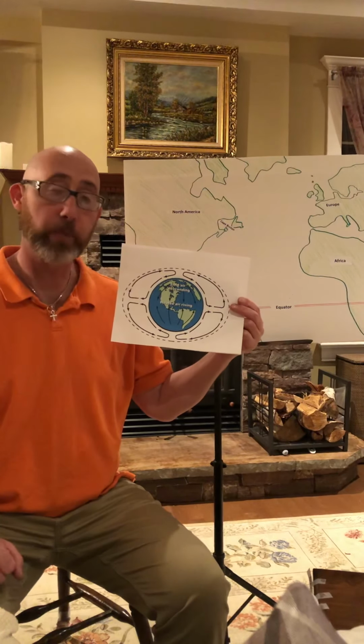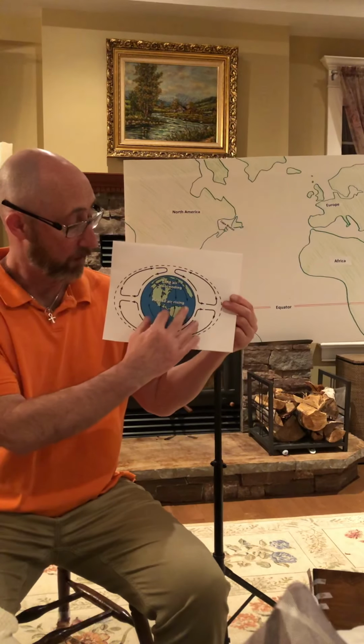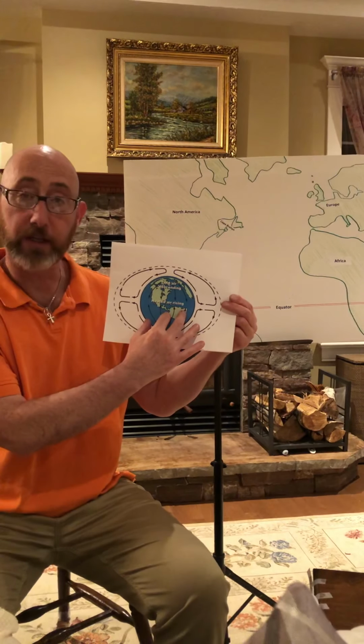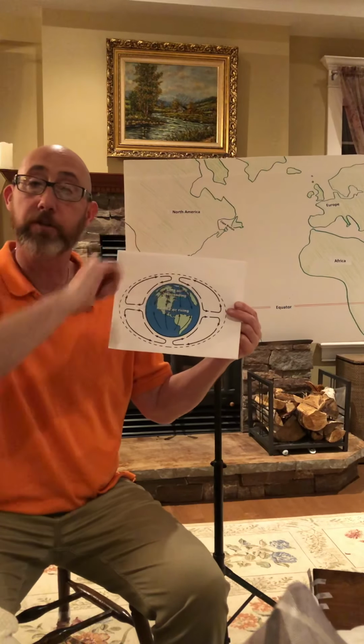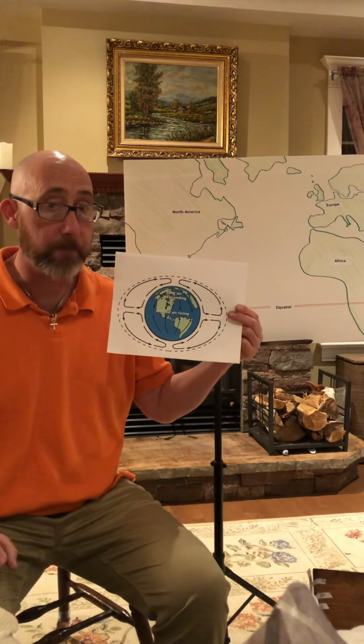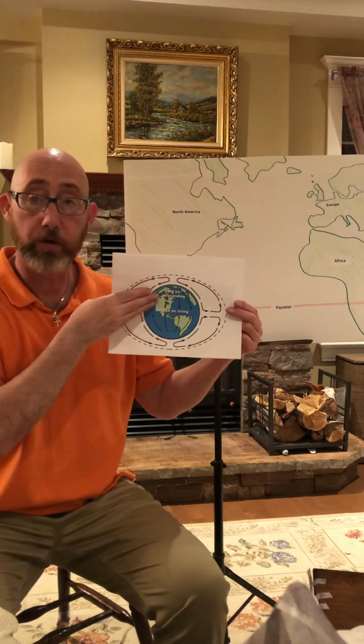But our planet spins. And because our planet spins, we no longer have one atmospheric cell of circulation in the southern hemisphere and one in the northern hemisphere. Now we have three. The spinning of our planet creates three in the northern hemisphere and three in the southern hemisphere.